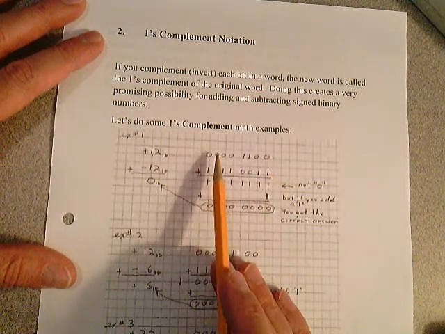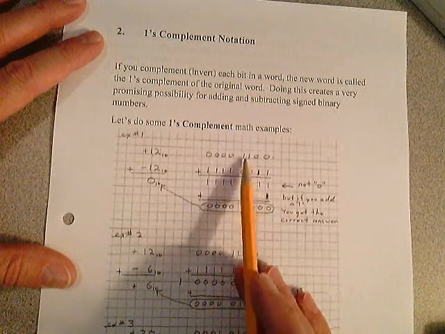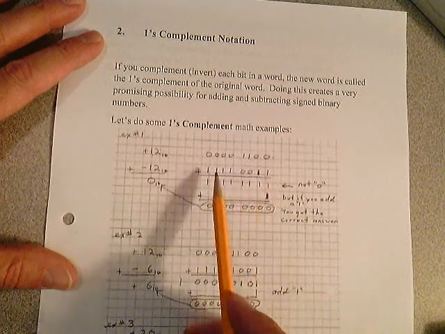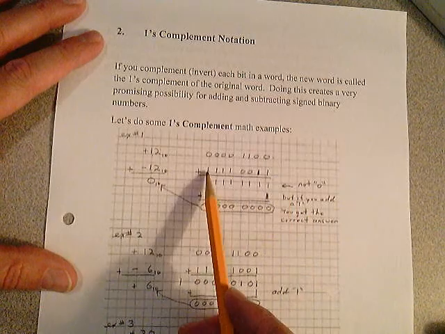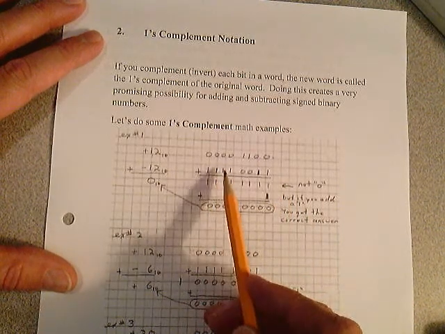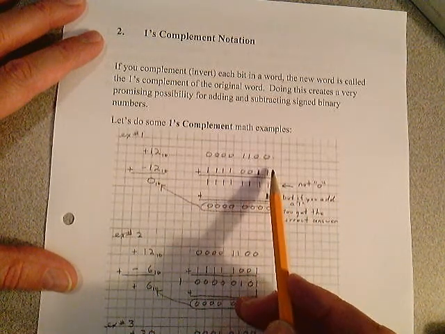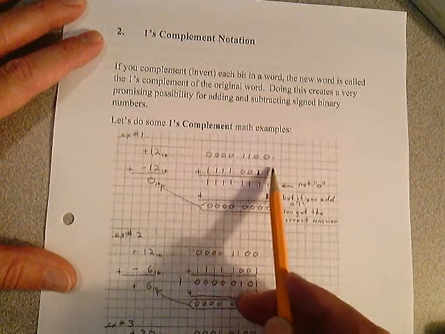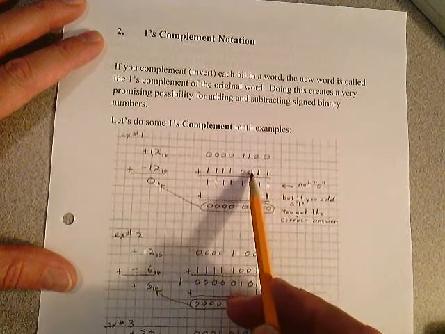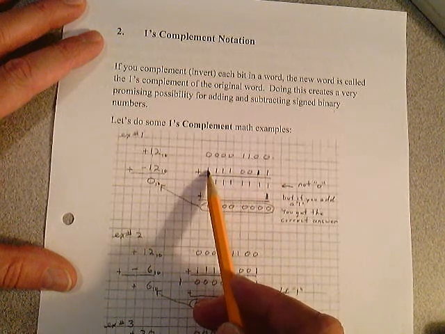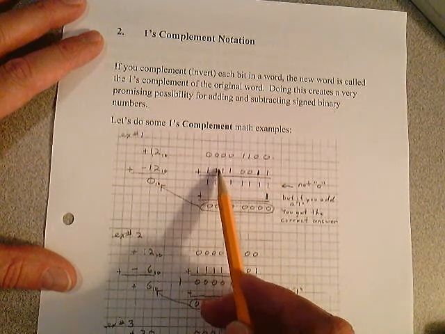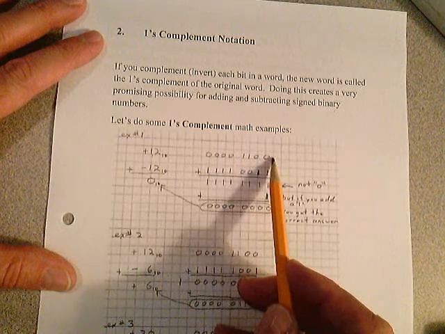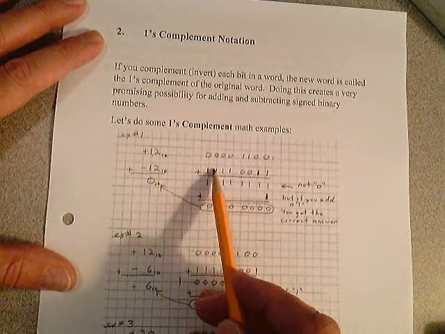So you just invert each bit. Pretty simple. You just invert each bit, and that is a minus 12. Now, it's not a sign magnitude. You would have to be told that's a 1's complement number. What does it represent? Well, you'd know it's a negative number, and you'd have to invert every bit to go back to this and say, oh, it's a minus 12.